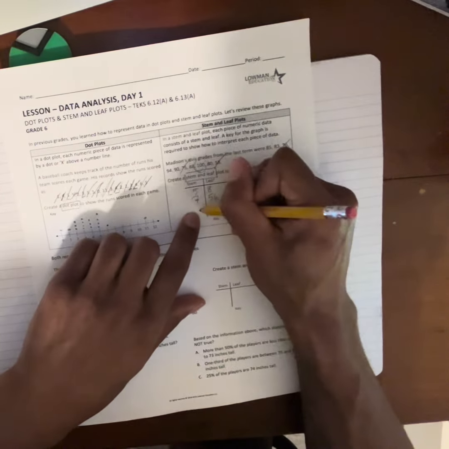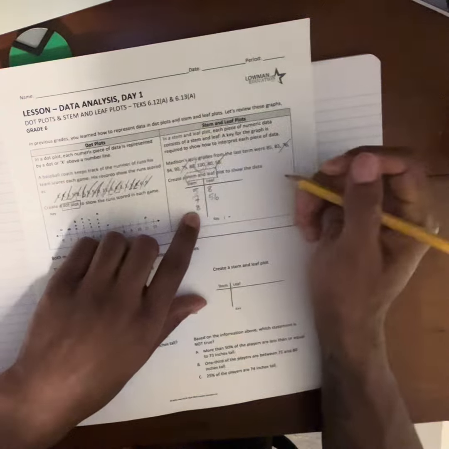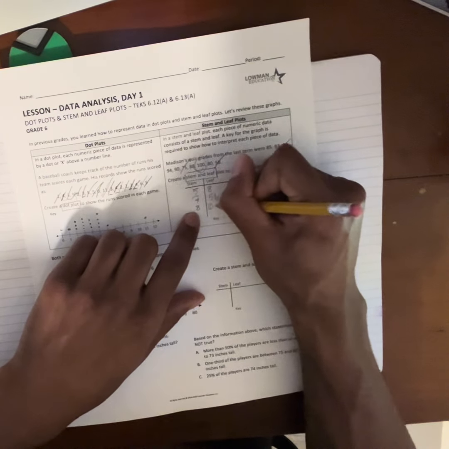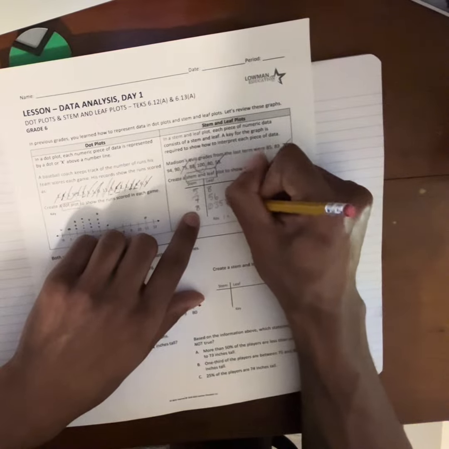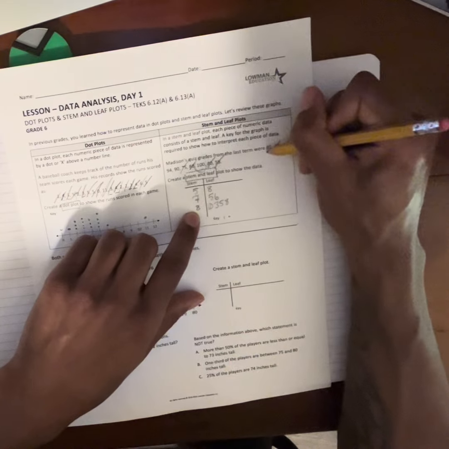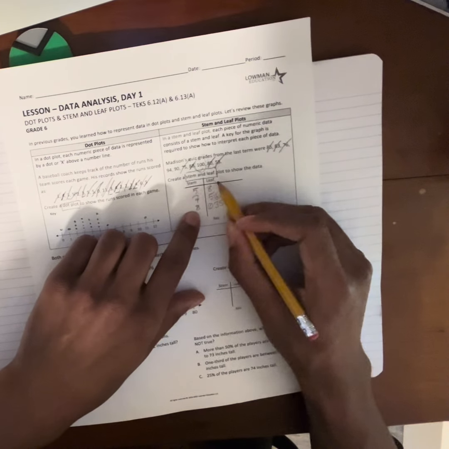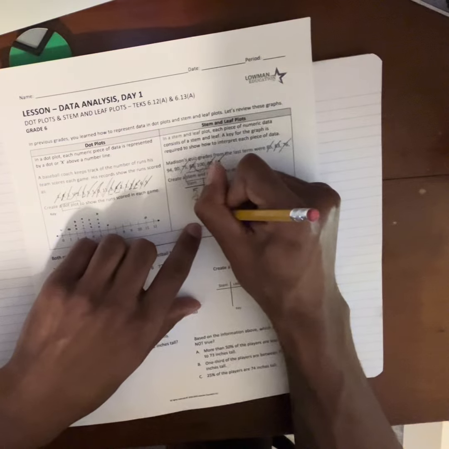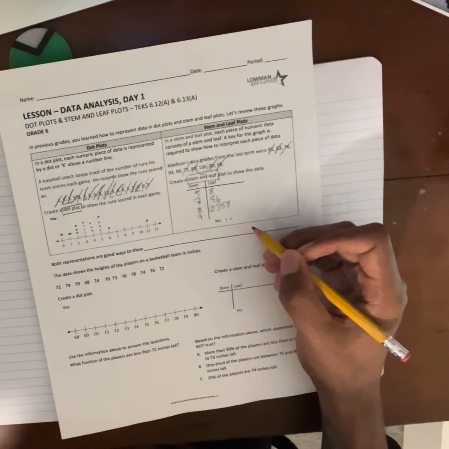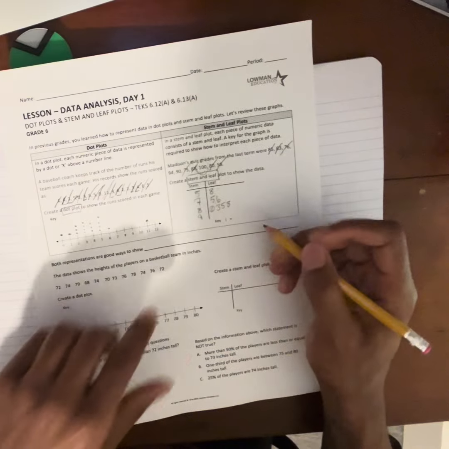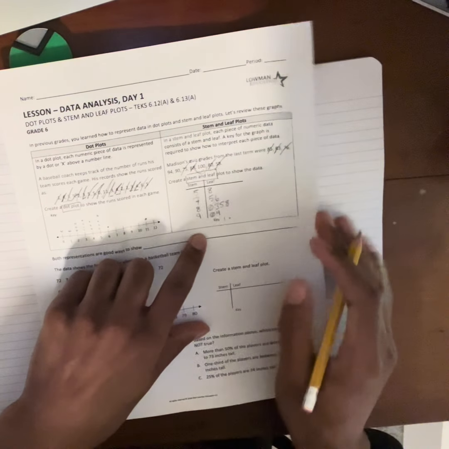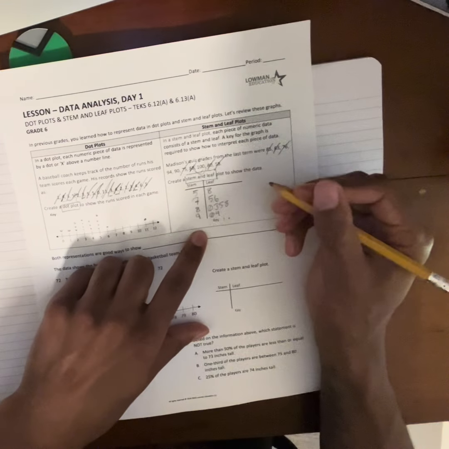And now we can move to the 80s. I see 80, 83, 85, and 88. So 80, 83, 85, and 88. Lastly, I see, no, not lastly, we're in our 90s. So now I see 90 and 94. Okay.